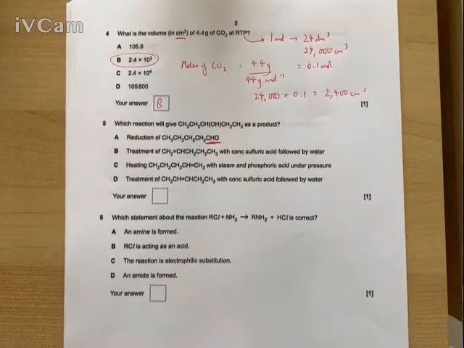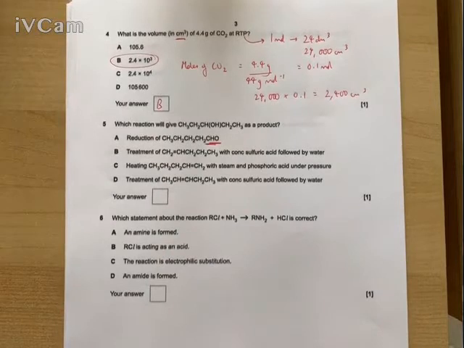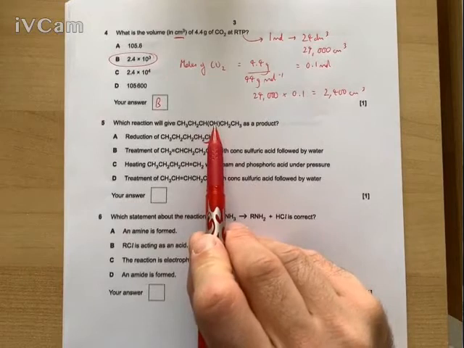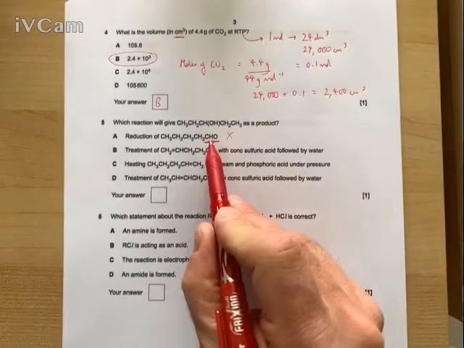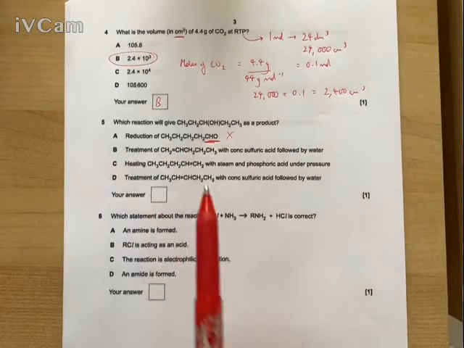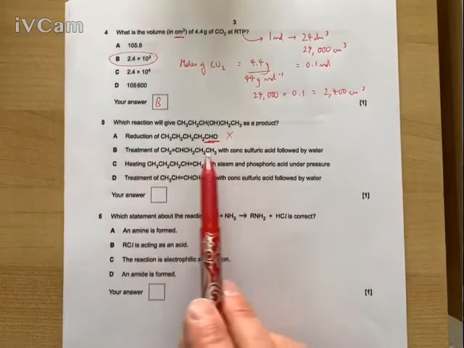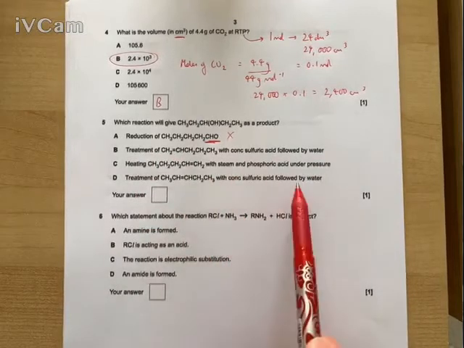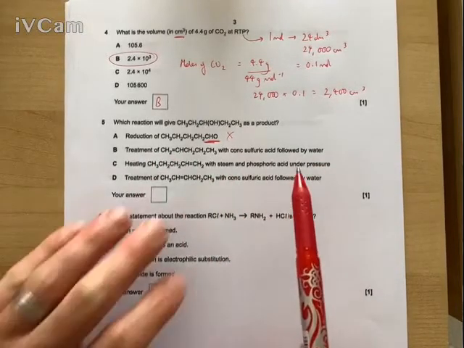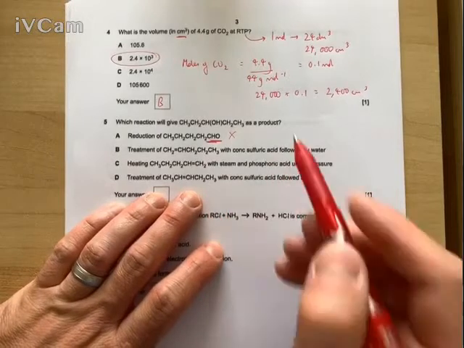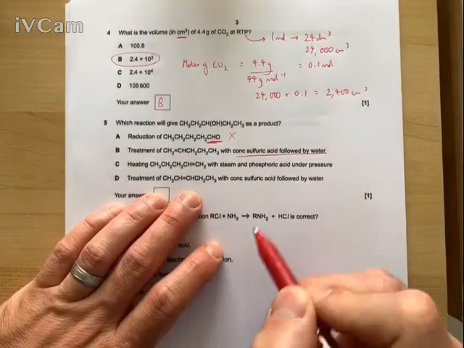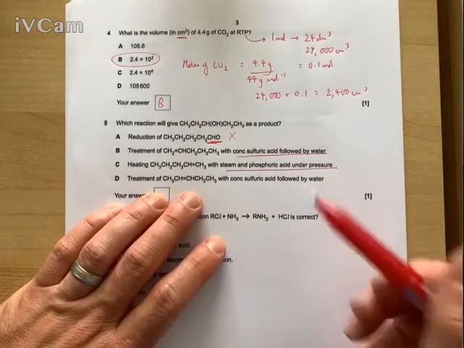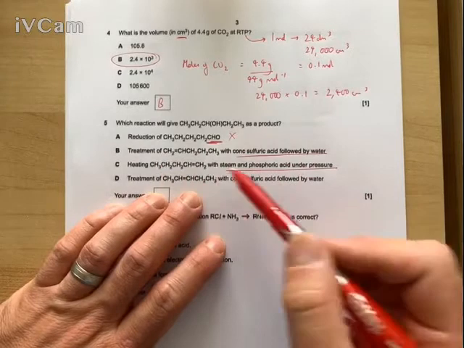And we know that we can reduce aldehyde groups back to alcohols, but because they're on the end of a chain, that would become a primary alcohol, and that OH there would be in the wrong position. So it can't be that one. It would leave us with an OH on the end if we reduced this. Then we've got treatment or heating or basically reaction of the double bond with water. So adding water across the double bond. So this is looking far more likely. Both of these conditions, the concentrated sulfuric acid followed by water, and also the steam and phosphoric acid under pressure, would both result in the addition of water across that double bond. So we just got to figure out where we're going to put it.